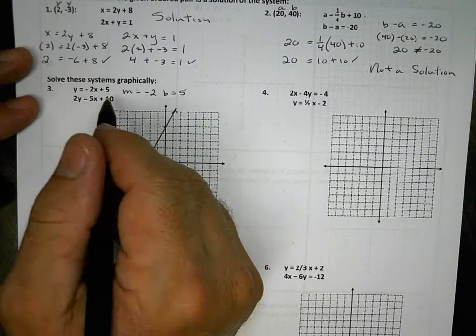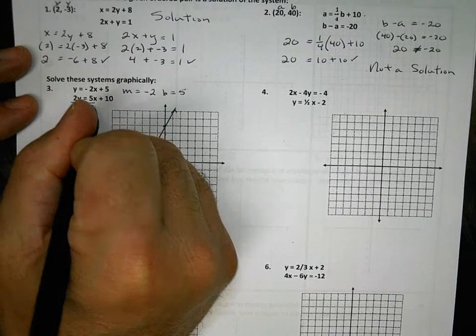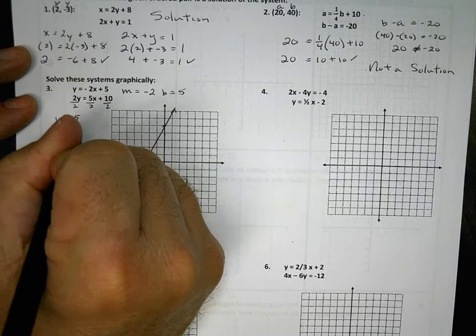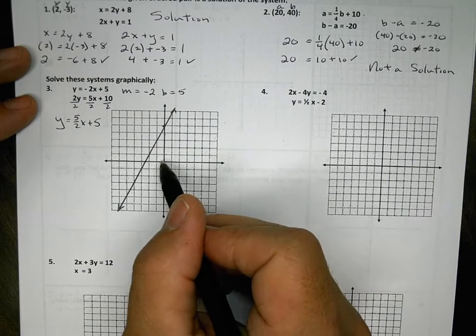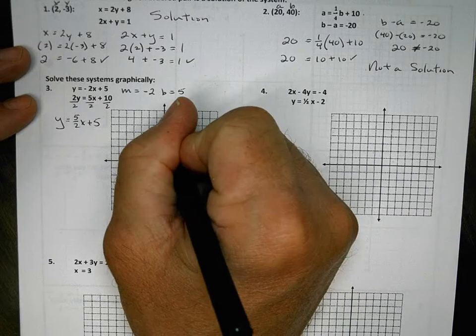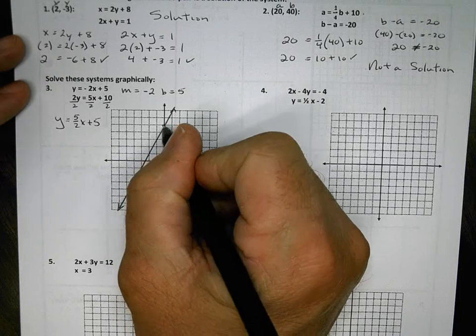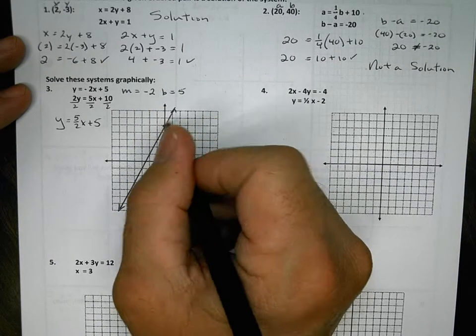Okay, and the second one, we've got to get y by itself, so we'll divide everything by 2, and we end up with y equals 5 halves x plus 5. It has a y-intercept of 5, 1, 2, 3, 4, 5. So you can see they're going to intersect right there at the y-intercept. Now 5, 2 would mean up 5 and 2 to the right.